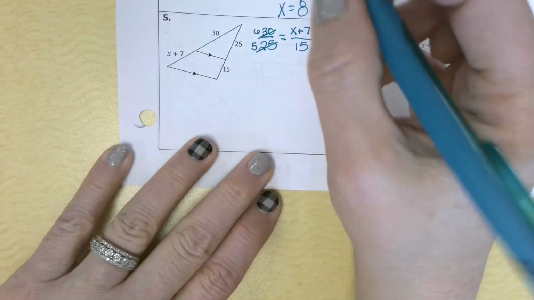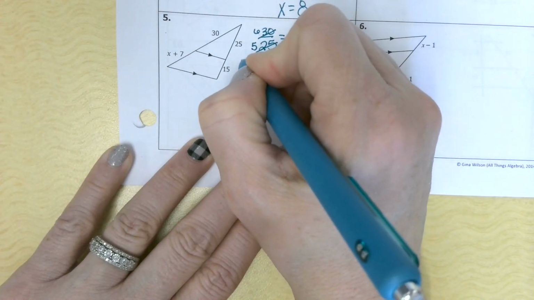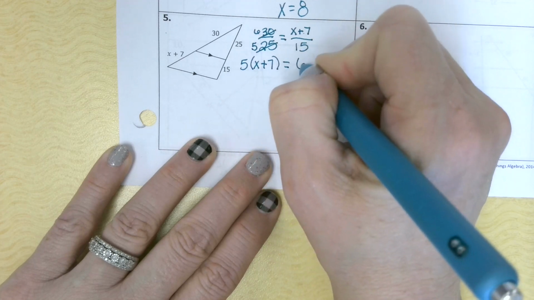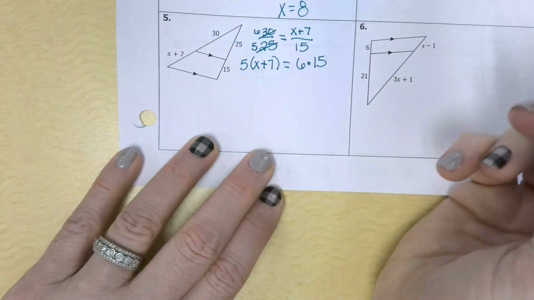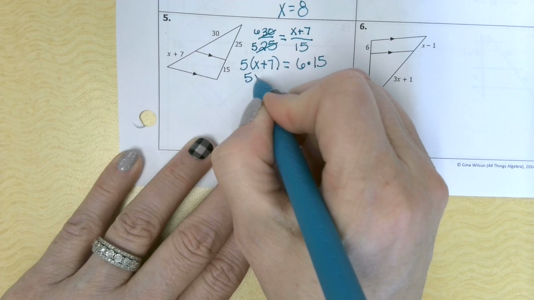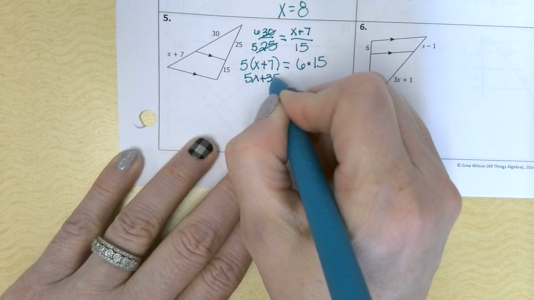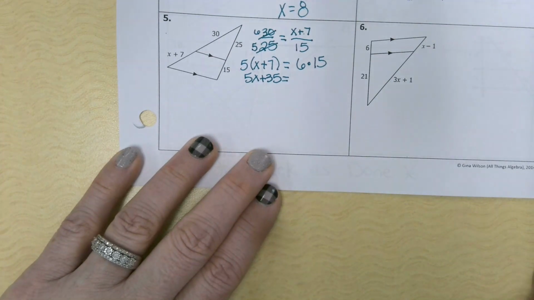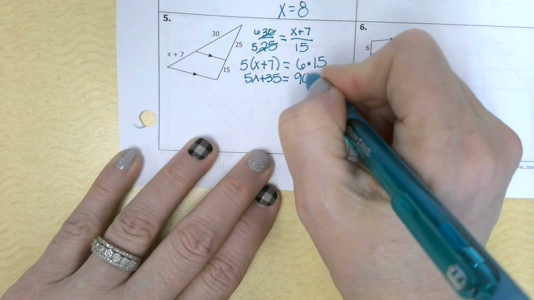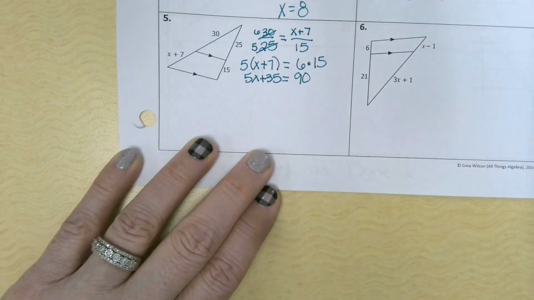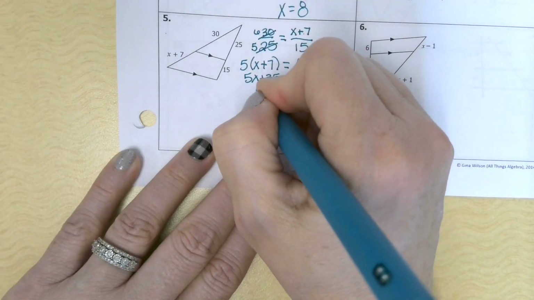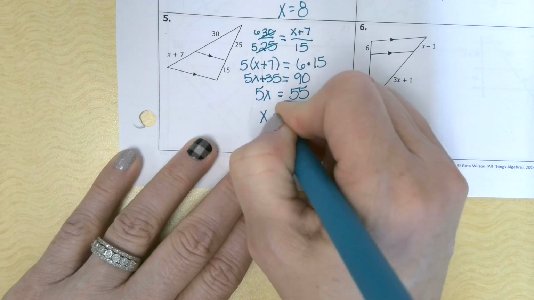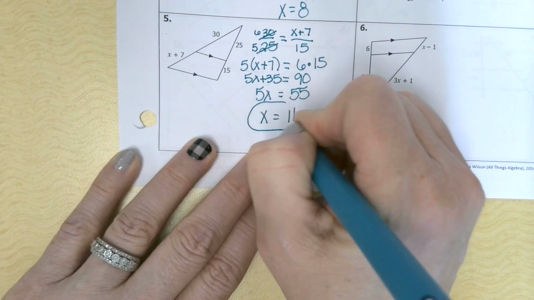Okay, so I'm going to say 5 times x plus 7 equals 6 times 15. 5x plus 35, and then 6 times 15 is 90. 5x equals 55, subtract the 35, and we get x equals 11.